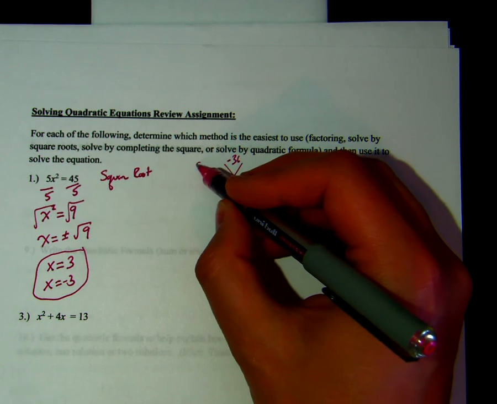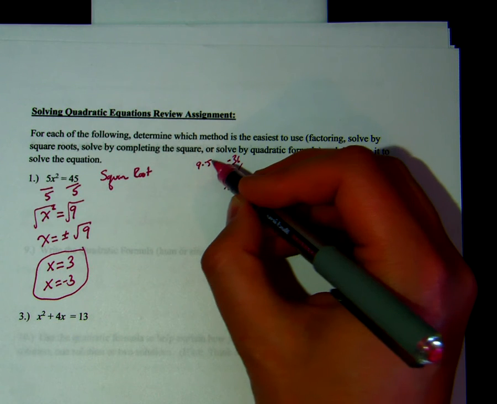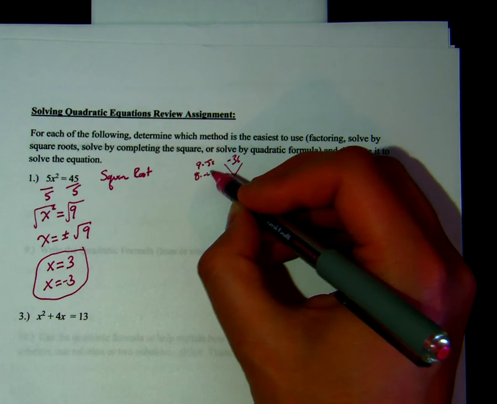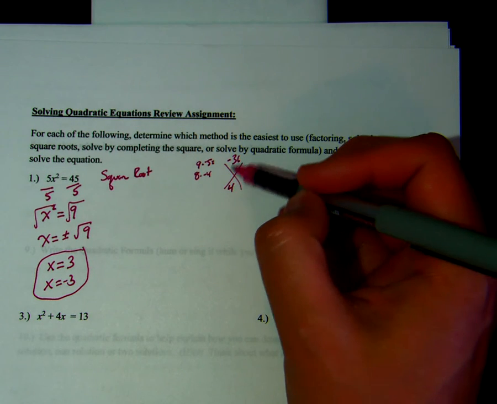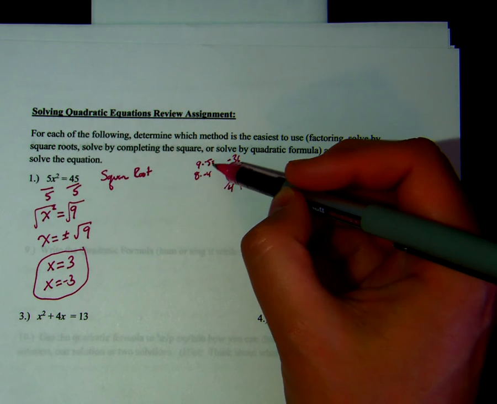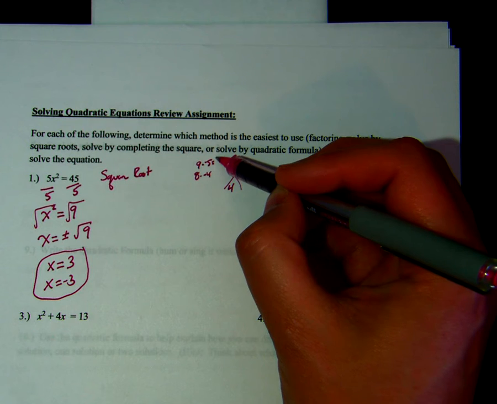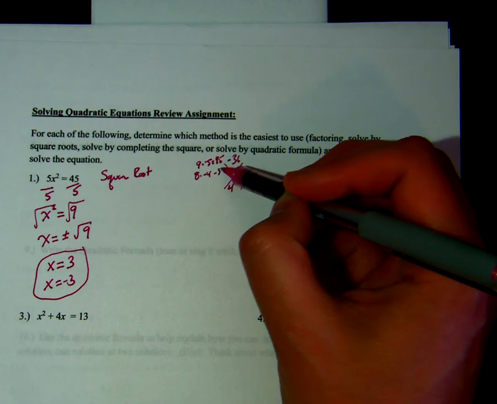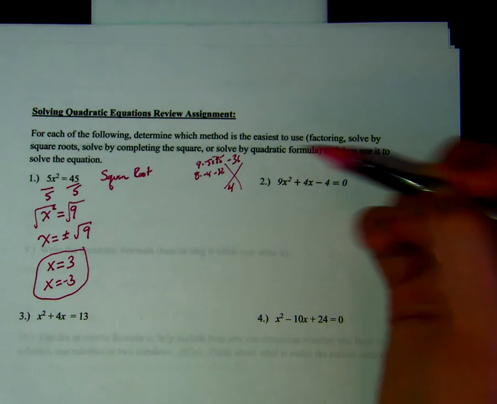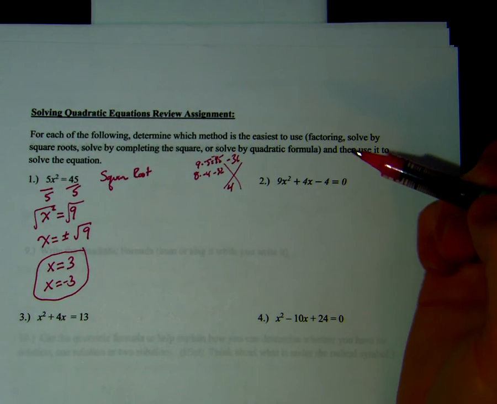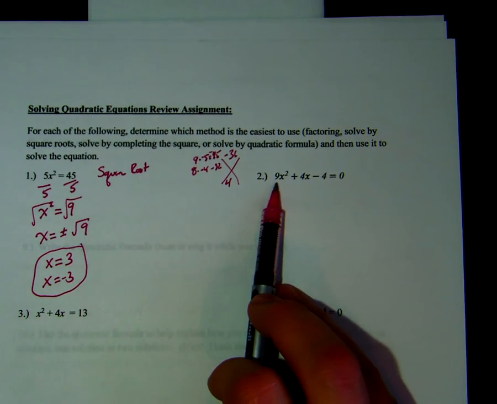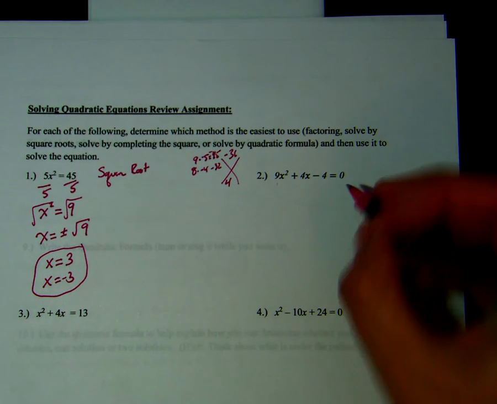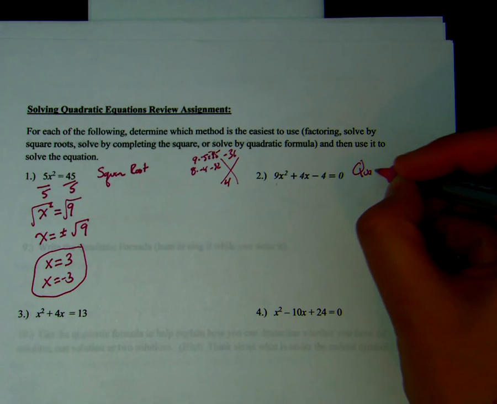So if I do 9 and negative 5, that's negative 45. If I do 8 and negative 4, right, I'm just doing things that add to 4. So this gives me 45, negative 45, and this gives me negative 32. Neither of those are negative 36, so this doesn't appear to be easy to factor. I have a 9 in the front, so I don't want to do completing the square. This might be a quadratic formula situation.